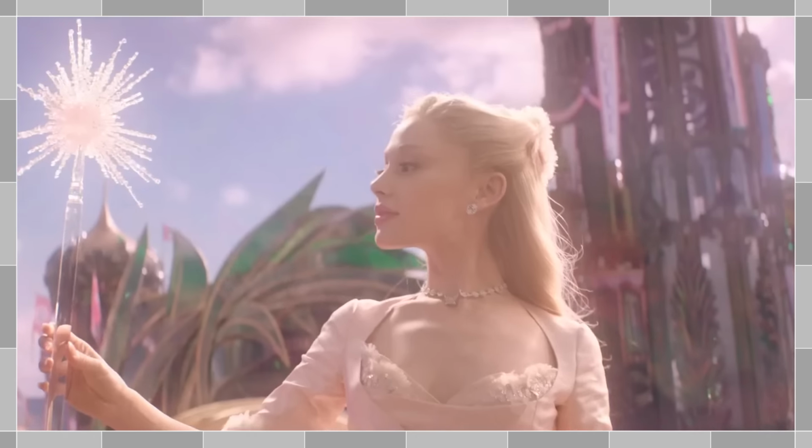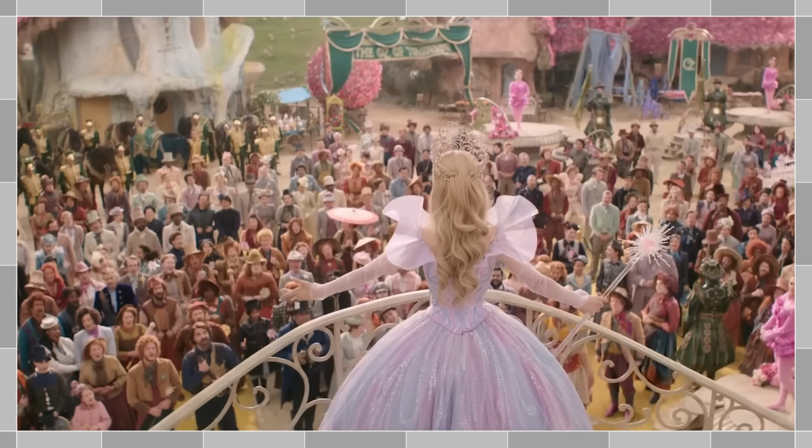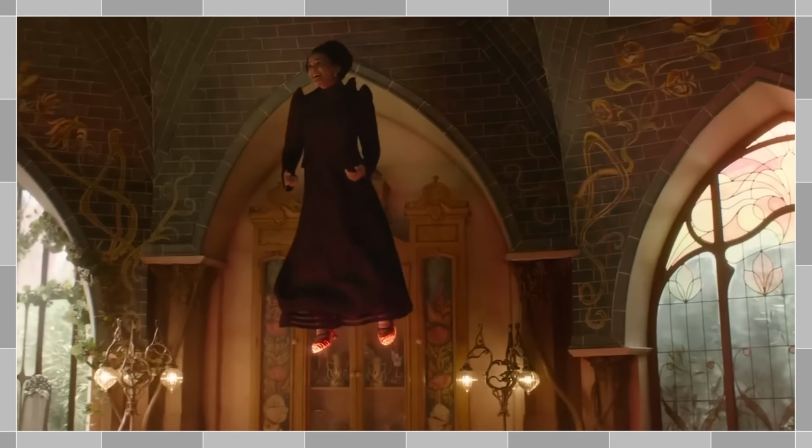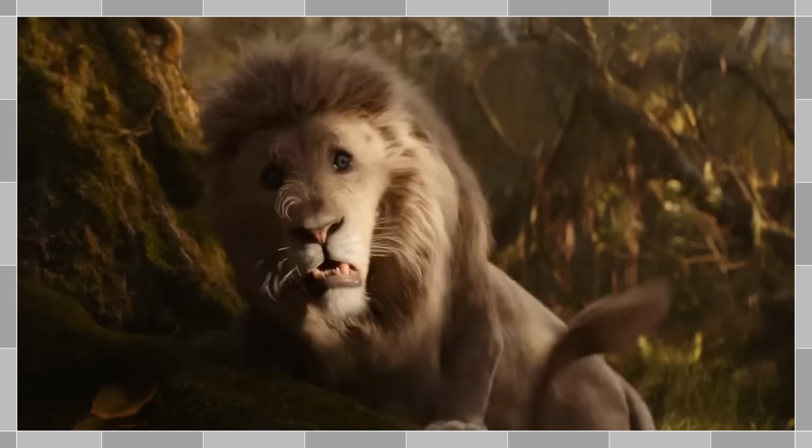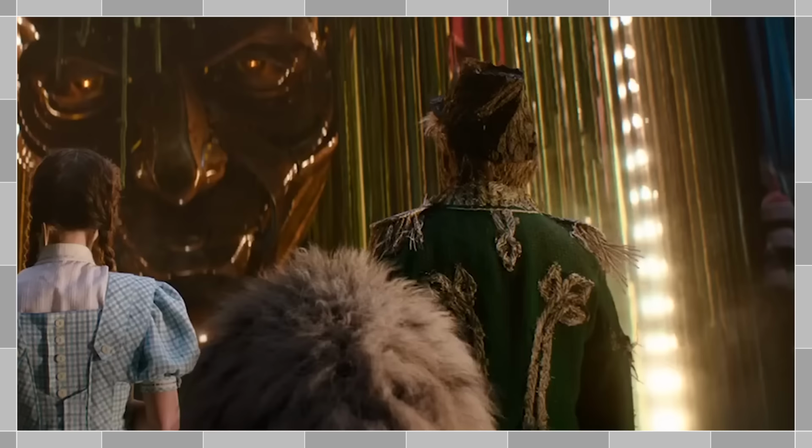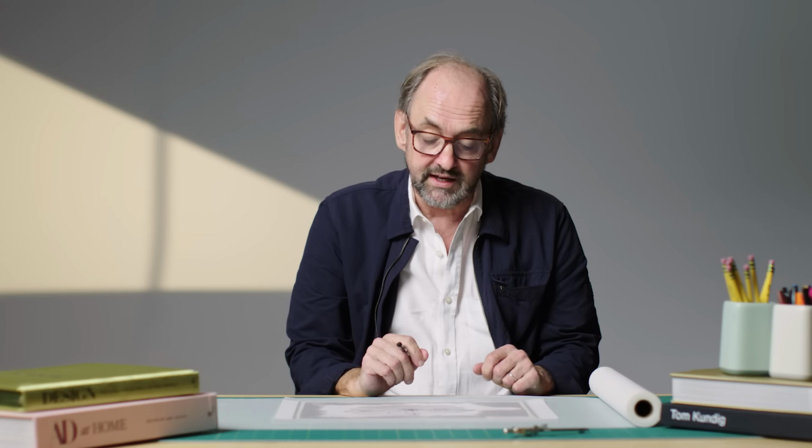Glinda's journey south to Emerald City eventually becomes her journey into being the Good Witch of the North. And we start identifying those main characters. Nessarose becomes the Wicked Witch of the East. We get to understand the creation of the Tin Man, the creation of the Lion, the creation of the Scarecrow, and eventually they come together for good.